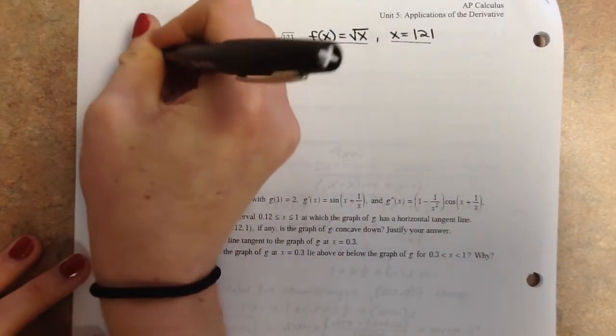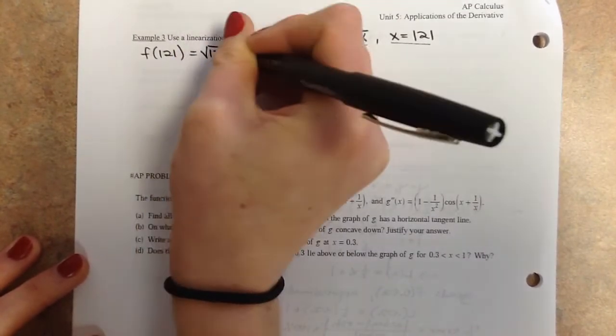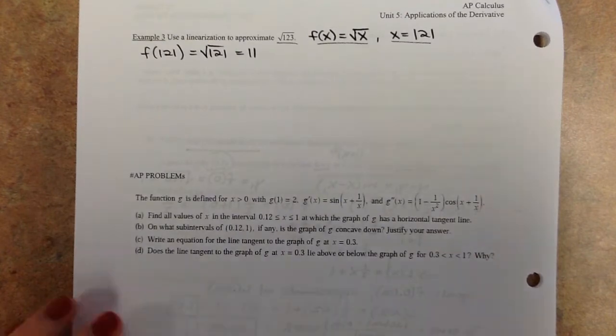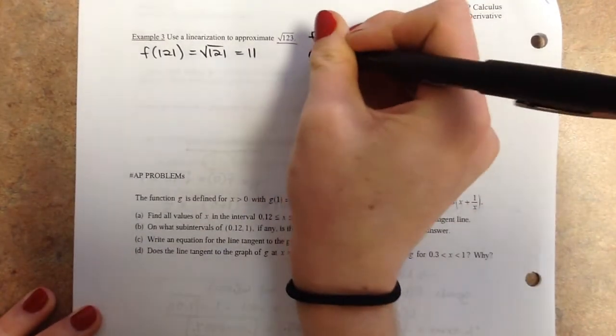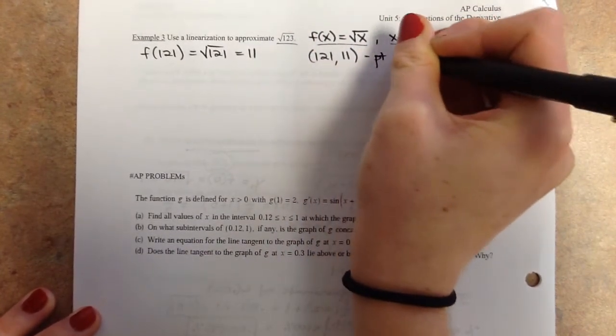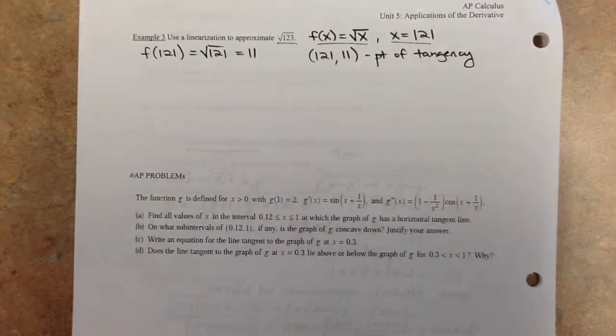So the function value at 121: I just plug it into my square root function, and we know the square root of 121 is 11, so that's going to be the y value. So my point of tangency is (121, 11). That's a point on my original function, f of x, and it is going to be the point where my tangent line intersects that original function.